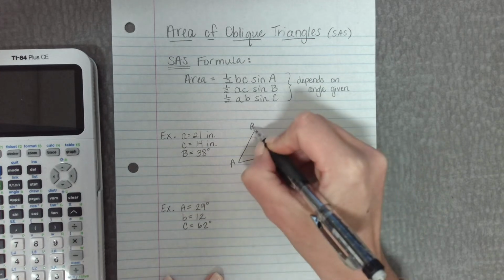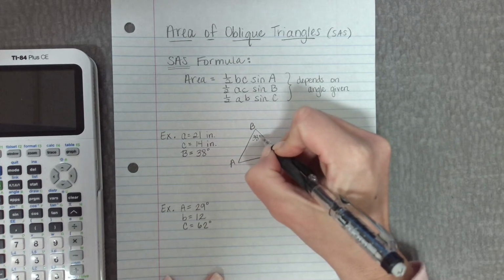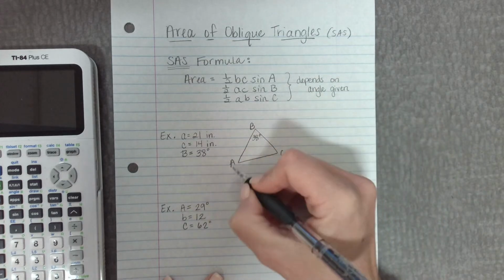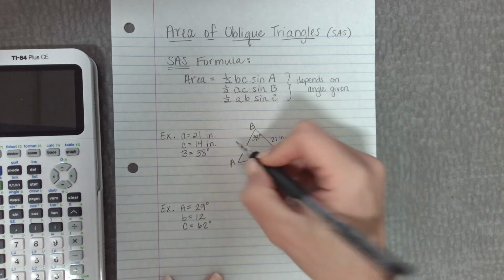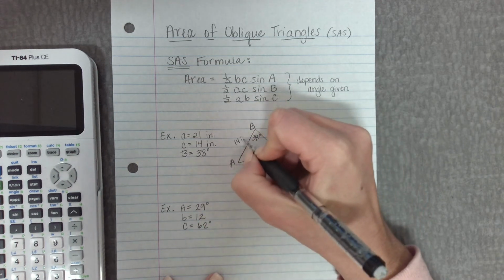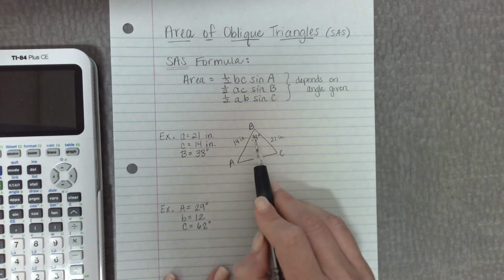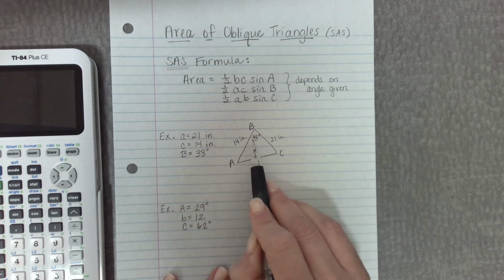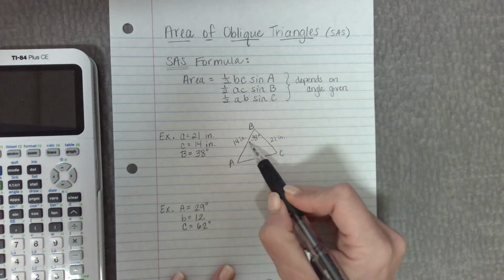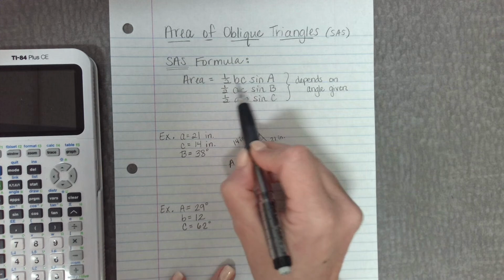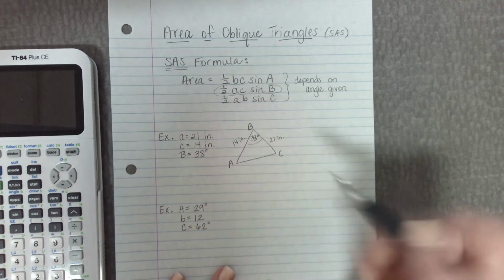A, B, C, label those any way you want. Angle B is 38 degrees. Side A, across from A, would be 21 inches. Side C, across from C, would be 14 inches. So you can clearly see that I have two sides and an angle in between. Side, angle, side. Since it's angle B that I'm given, I'm going to go with this formula right here: 1/2 AC sine B.